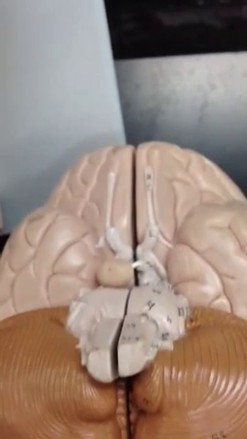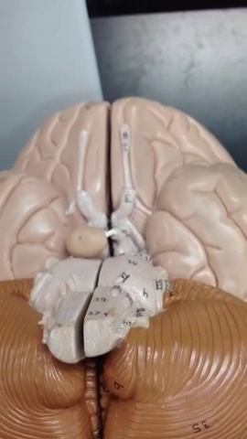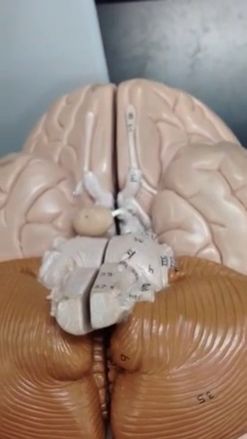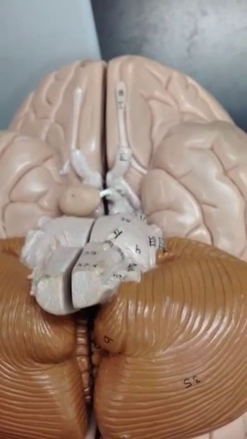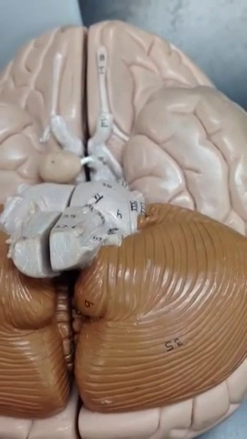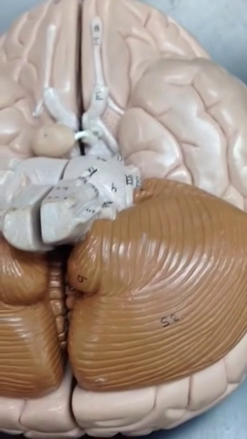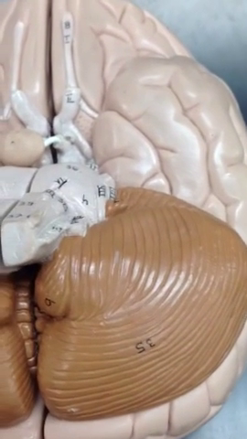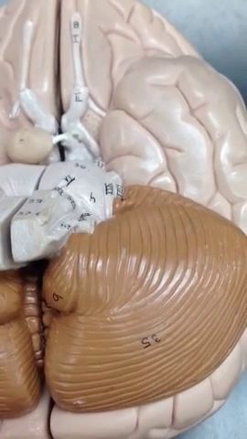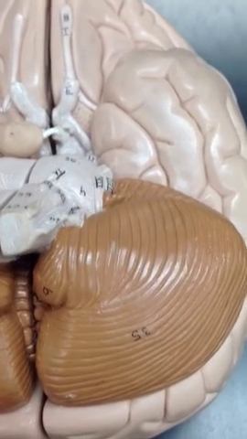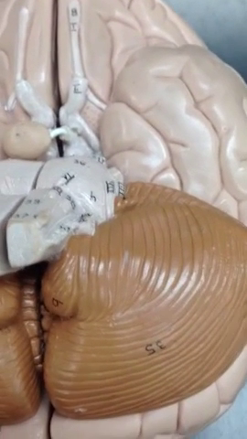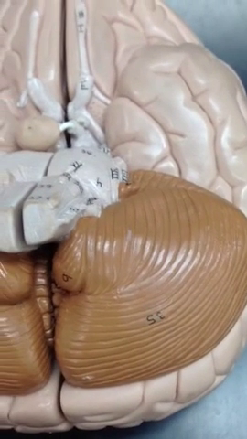So as we move through that, we would see the olfactory is sensory, the optic is sensory, ocular motor is motor, trochlear is motor, trigeminal has both functions, abducens is motor, facial has both, auditory is sensory, glossopharyngeal is both, vagus has both, spinal accessory and hypoglossal are motor.